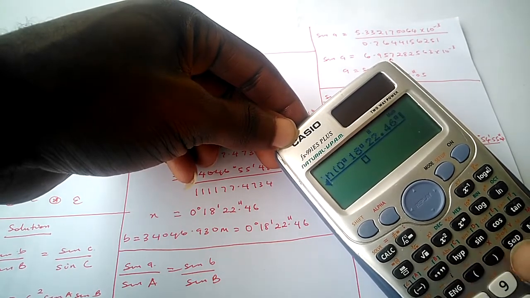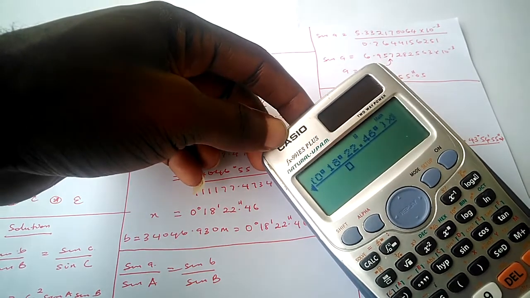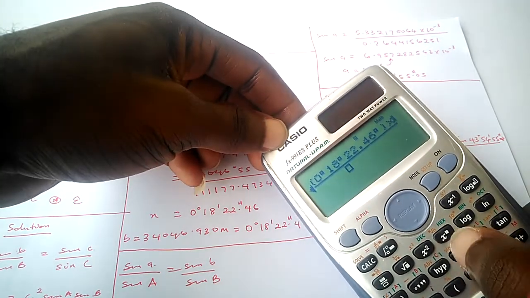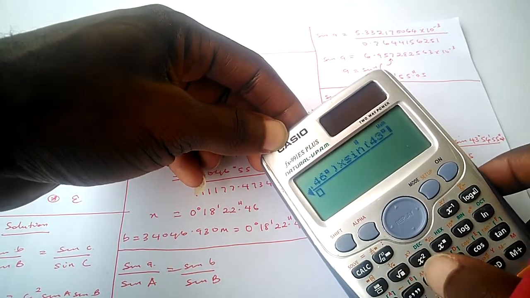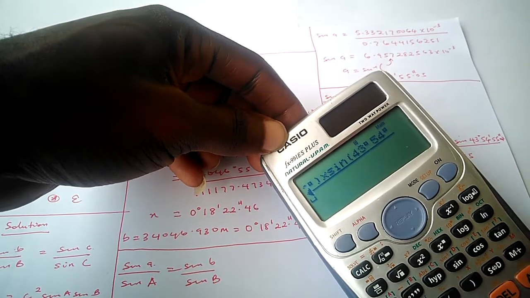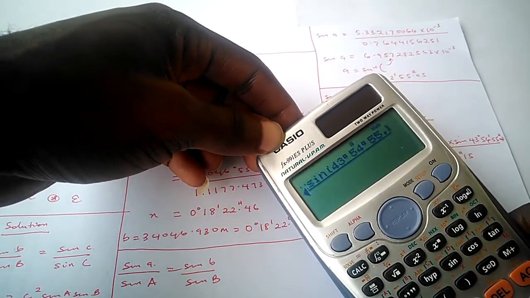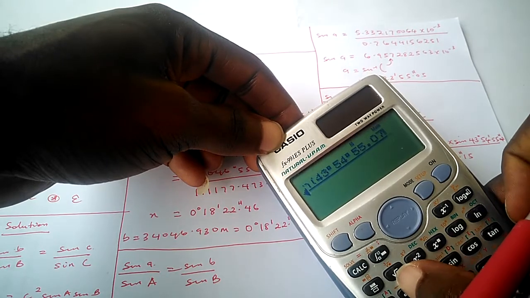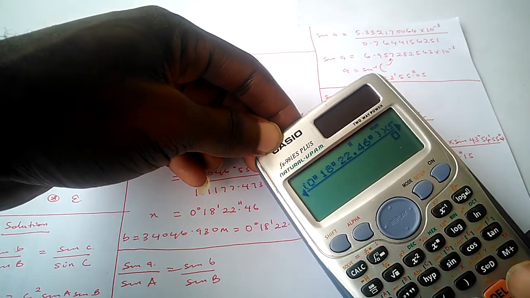We close that bracket, multiplied by sine 43 degrees 54 minutes 55.07 seconds. We close that. Then our denominator is given as what? Sine what?